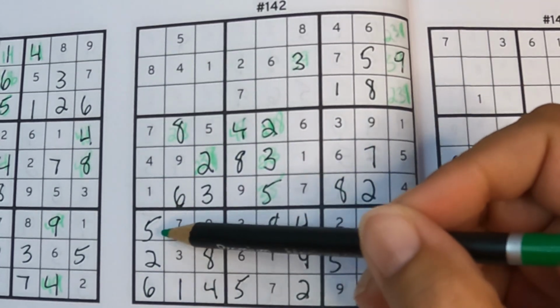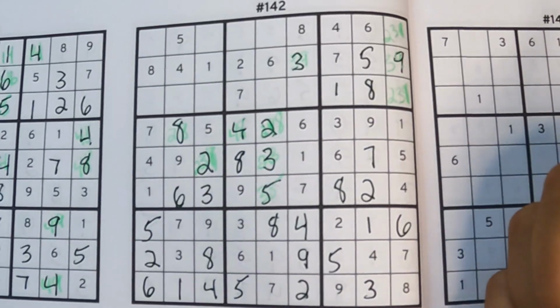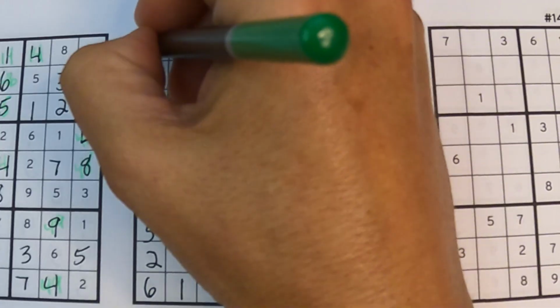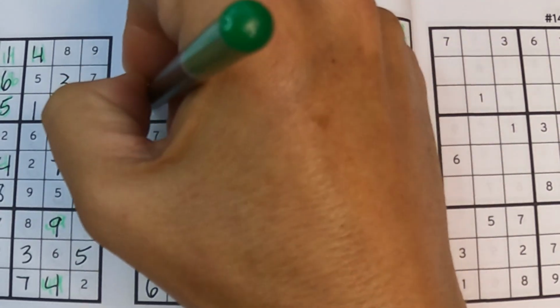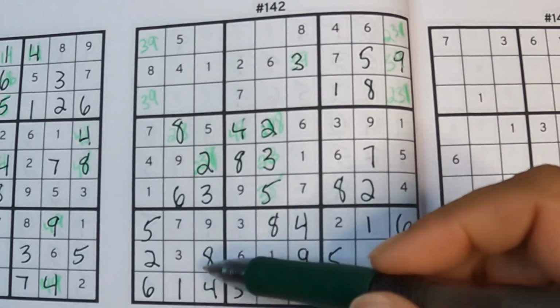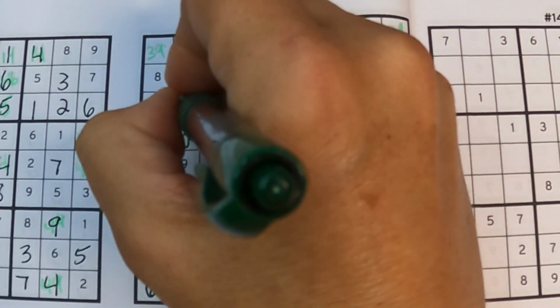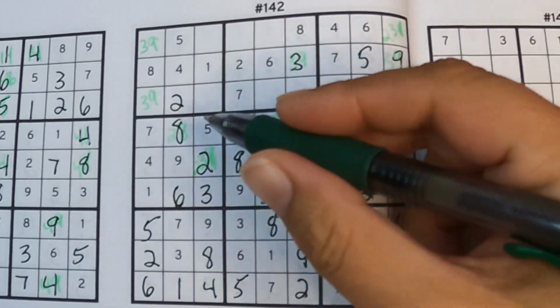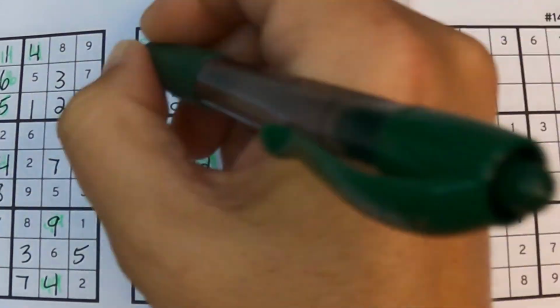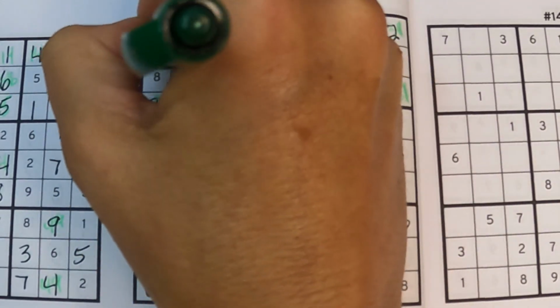For this column now, we're missing 3 and 9. And I don't see any help. So 3, 9, 3, 9. For this column, we're only missing a 2. That 2 makes this our 3, 2, and that 3 makes this our 9, 3.